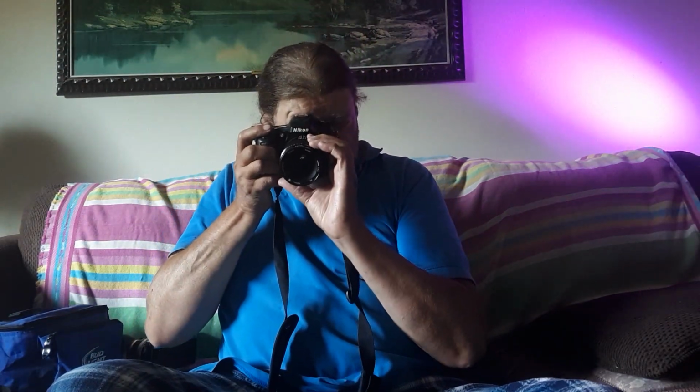Put the manual focus lens on it, put it to single release, and switch it over to monochrome. And there you go. I've got an old-timey black and white kind of deal going. Yeah, those look really good. I don't know, I just like that. I've suddenly recaptured a lot of my film days just by doing that.